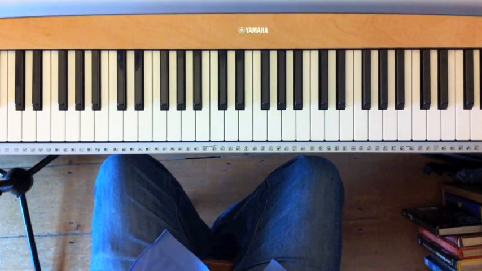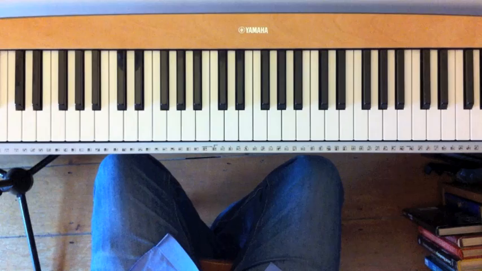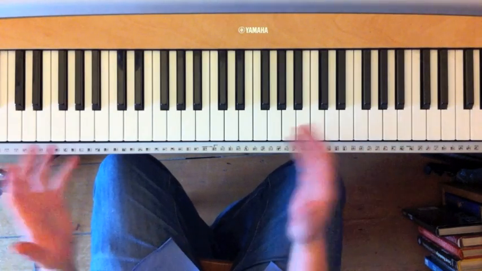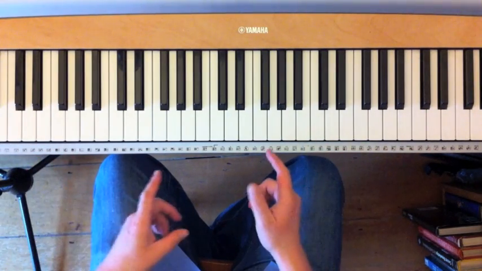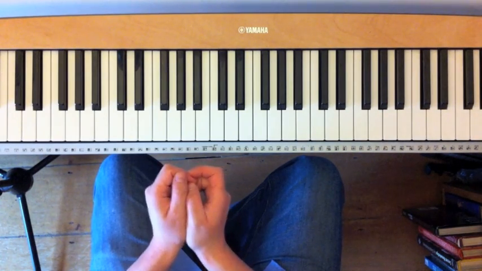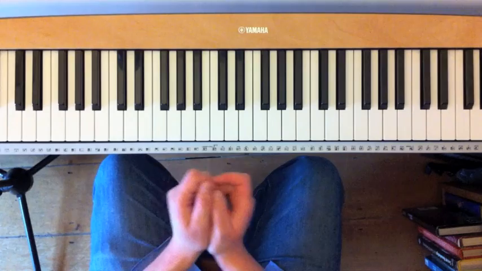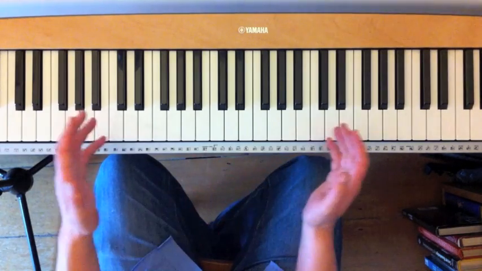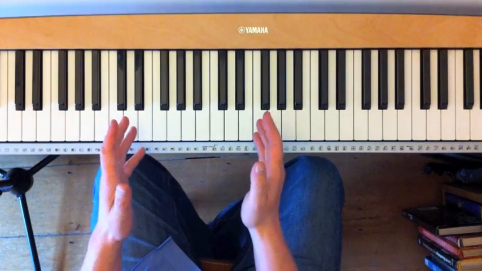Okay? So what is an interval? Basically, it's really simple. It's the name for the distance between any two notes. Okay? We usually talk about intervals using ordinal numbers: second, third, fourth, fifth, sixth, and so on. Let me show you what I mean.